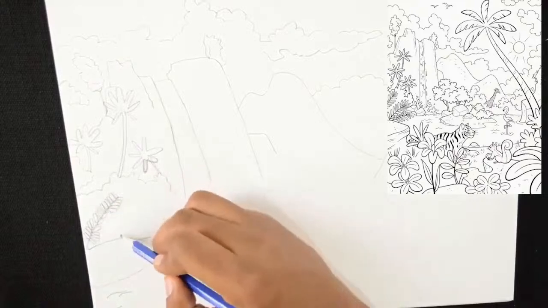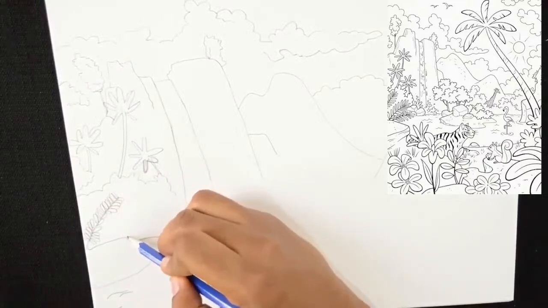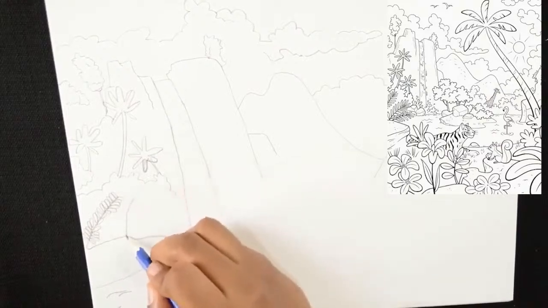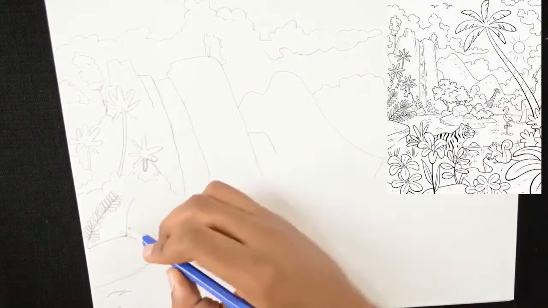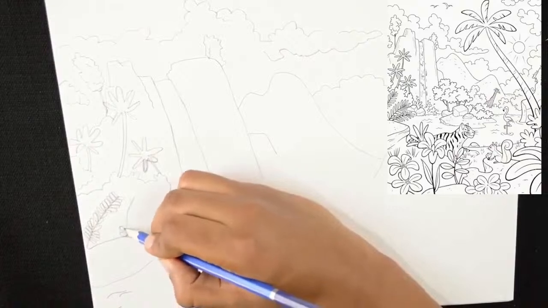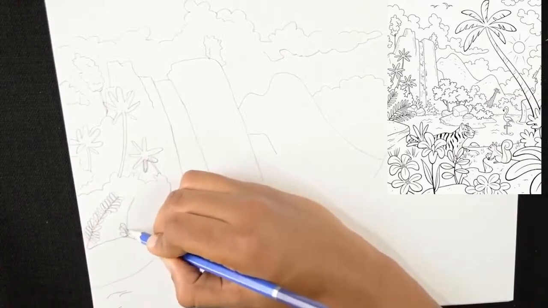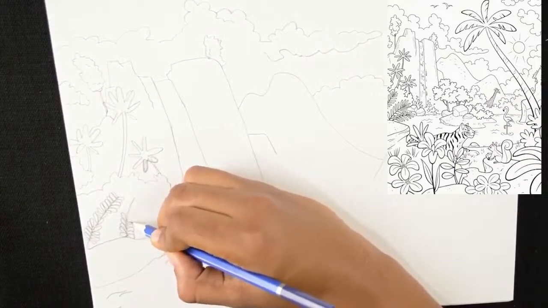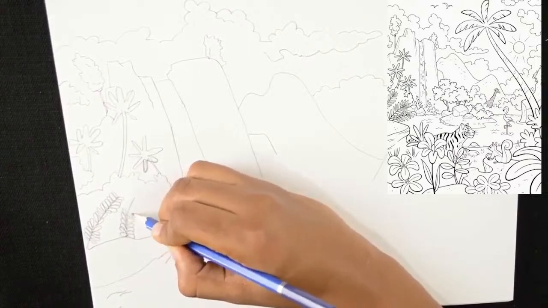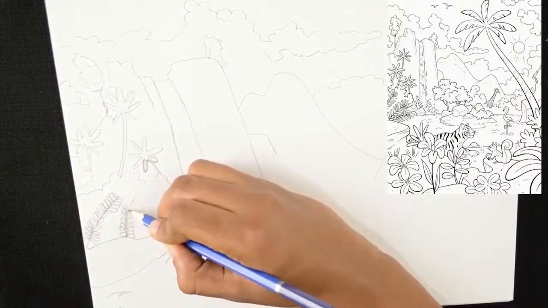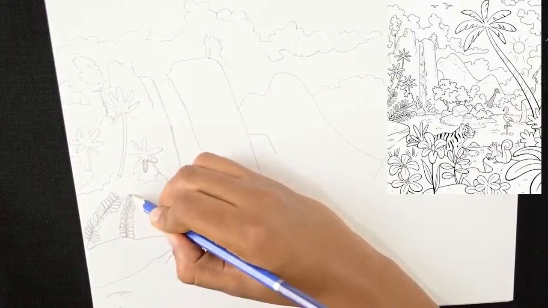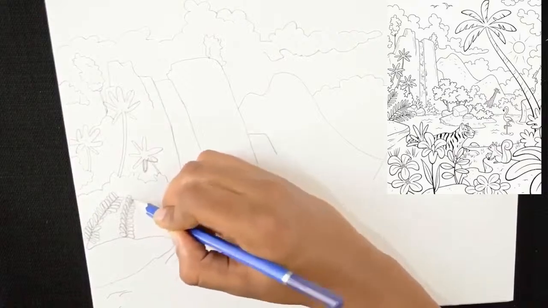Then we're going to come up here and add our other plants. And we're going to go left, right, left, right. Okay.